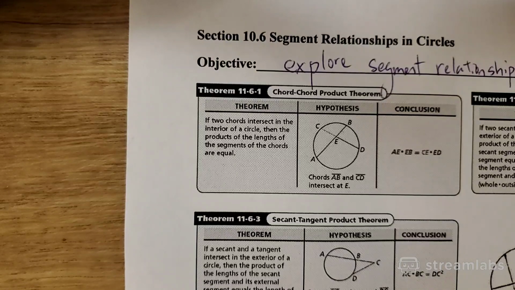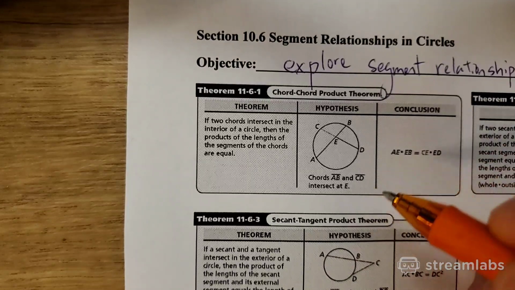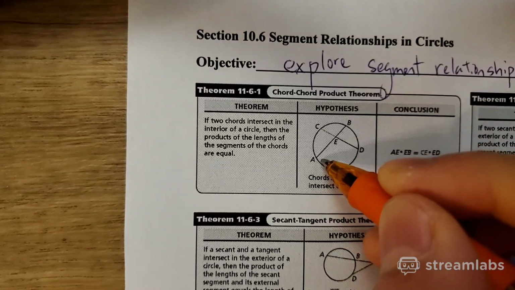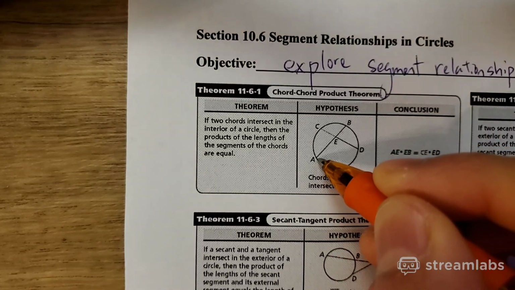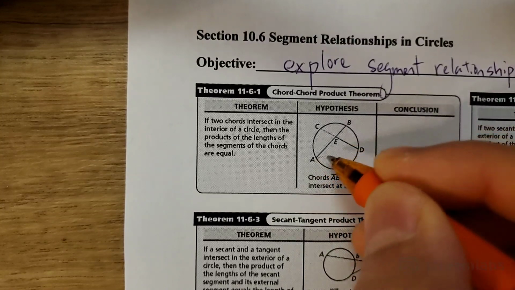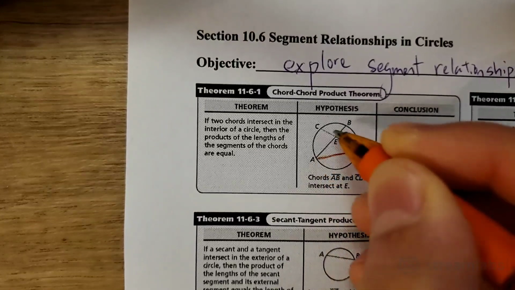Let's take a look at the following. Let me make two lines and connect here and here.